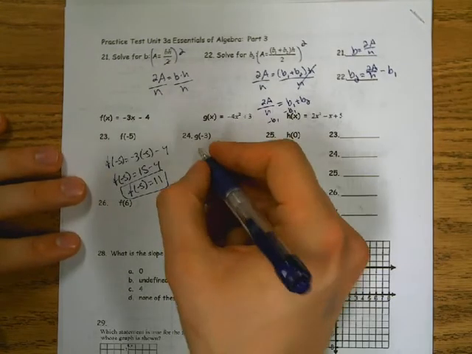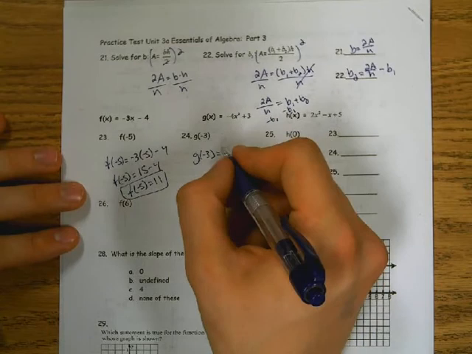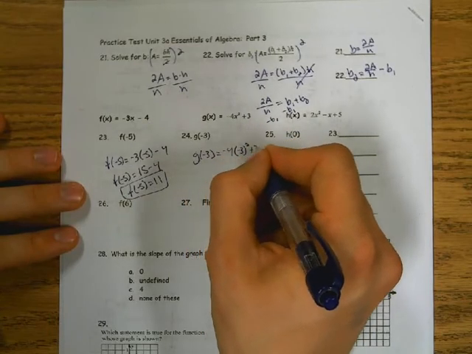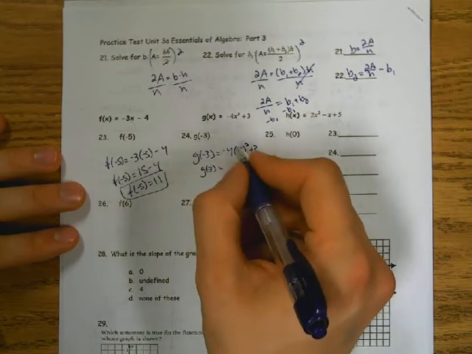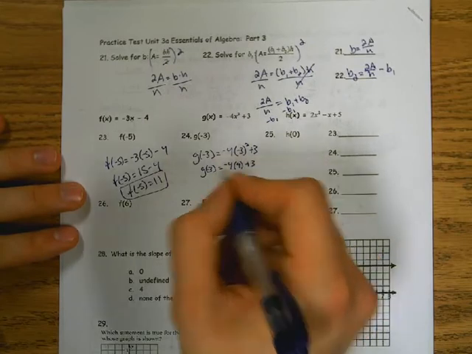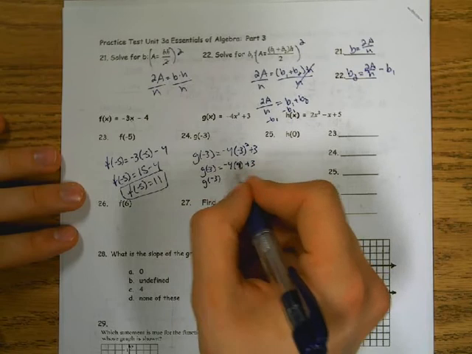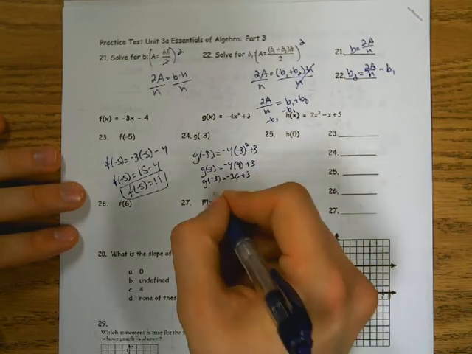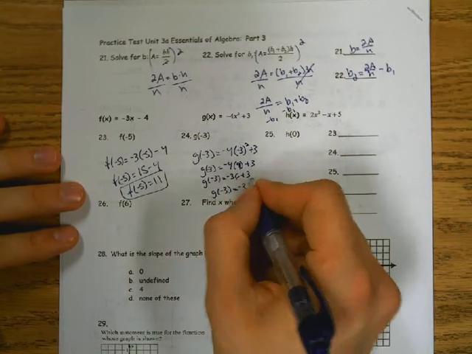G. Same deal. We want g of negative 3. I'm going to put a negative 3 in for x, and then I'm just going to take it down. So negative 3 squared is 9. Negative 3 times negative 4, or positive 9 rather, times negative 4 is negative 36. Negative 36 plus 3 is 33. And it will be negative.